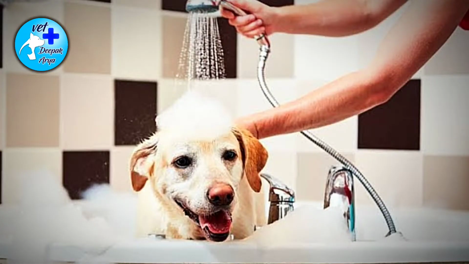Second, it may be due to pollens and due to allergies. Allergies may be due to smoke. So this is the second thing. Thirdly, if we give frequent baths to our dogs and we are not cleaning their ears properly, then in that case moisture gets trapped inside the ears and leads to fungal plus bacterial infection.